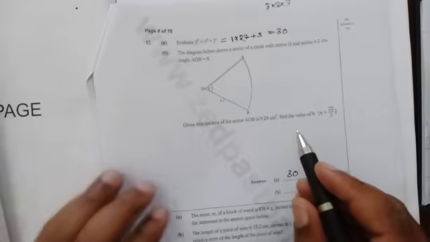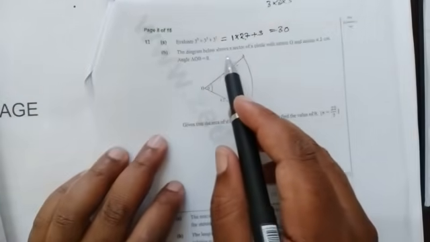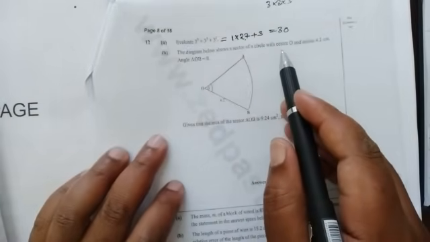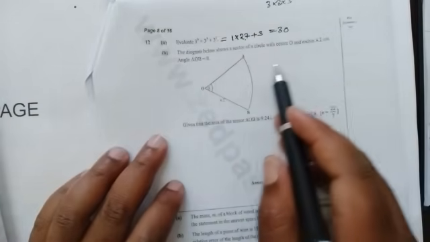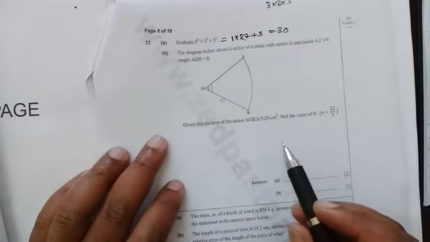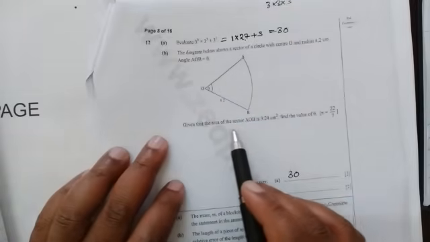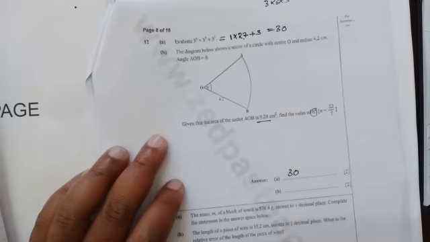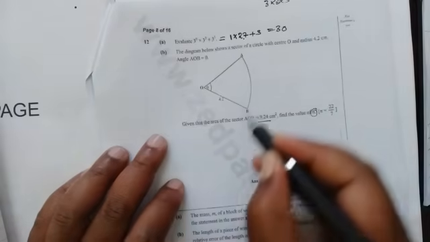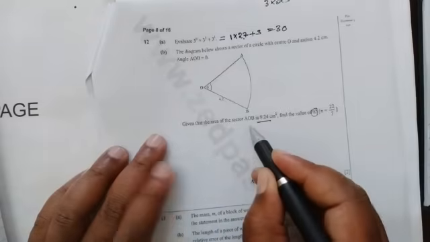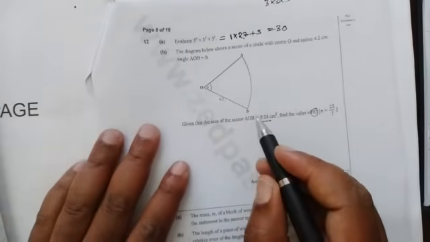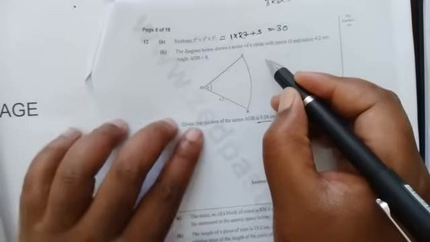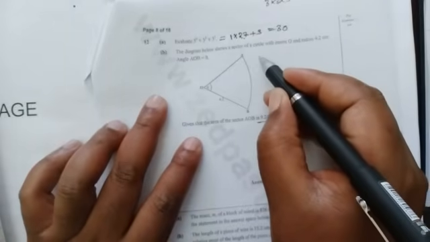We are saying the diagram below shows a sector of a circle with the center O and radius 4.2. The angle is theta. Given that the area of a sector is this, let's calculate the value of theta. Since we are talking about area of a sector, take note this is not in radians. We are dealing with degrees here.